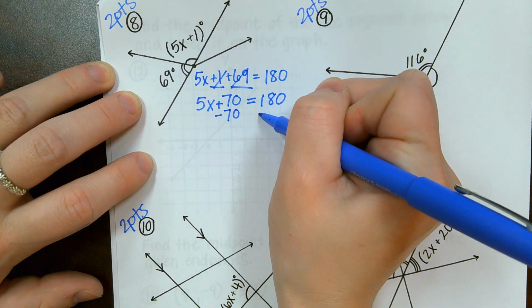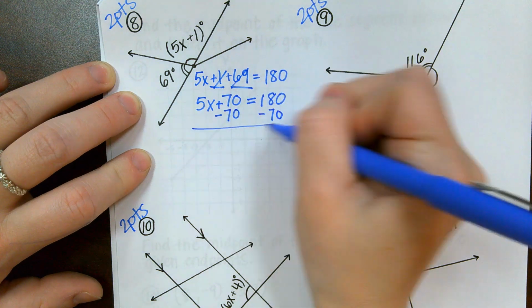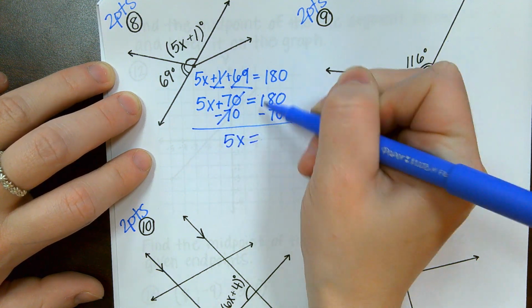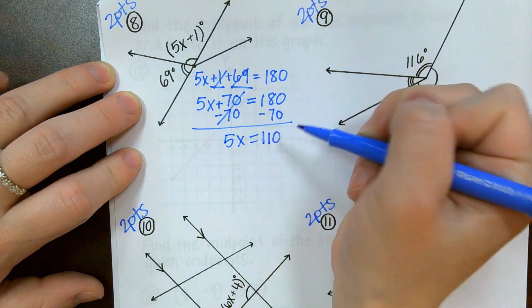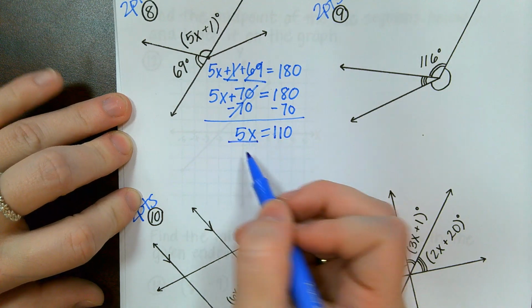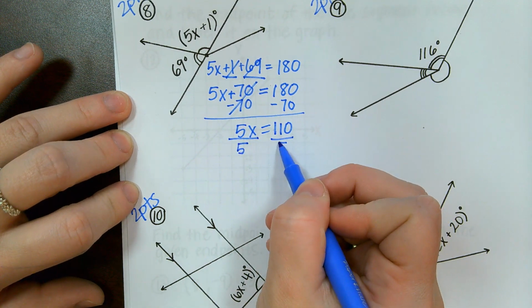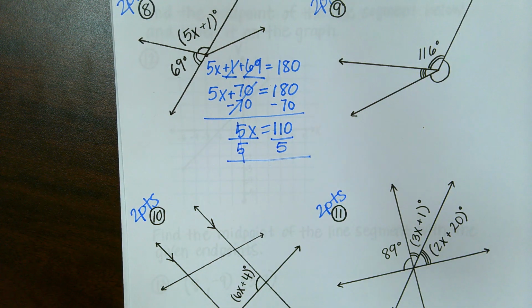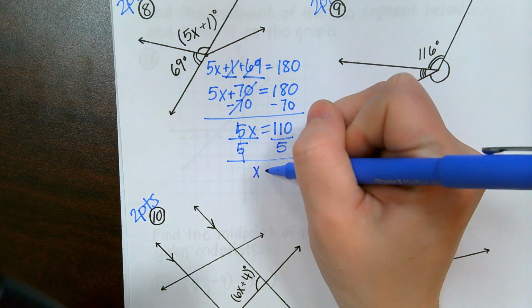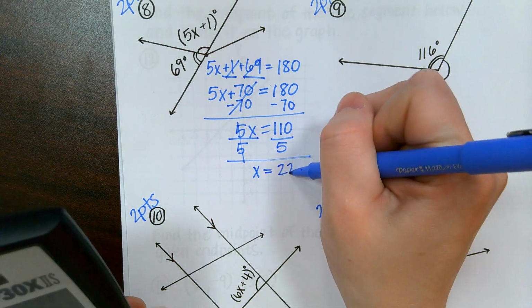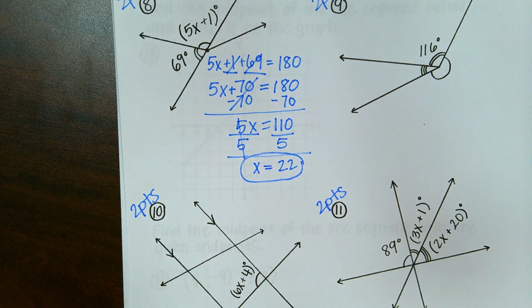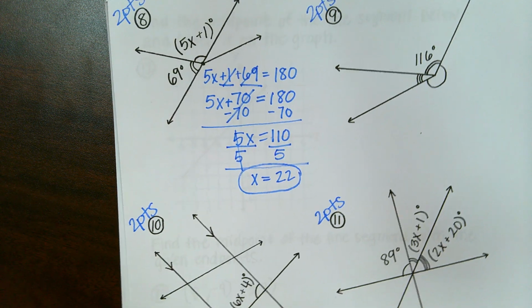Subtract 70 from both sides. Bring down my 5x equals 110. And then we're going to just divide by 5. 110 divided by 5 is going to give me x equals 22. And that's my answer. There you go.